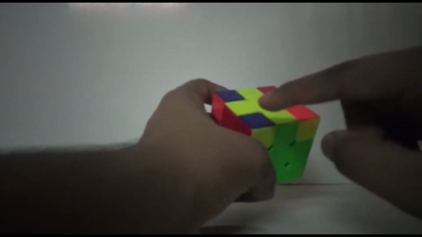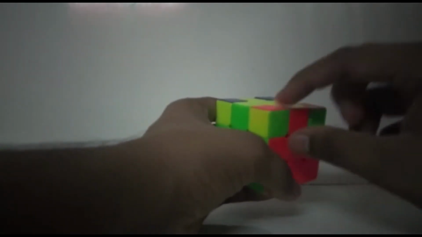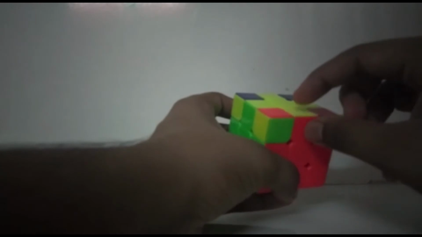There's red, there's yellow, but it's not green, it's blue here. Again, turn the cube again. By the way, you should only turn the cube, not turn the top layer. You just turn the cube so that this doesn't get messed up and it won't be hard for you to recognize the piece. So take this piece.